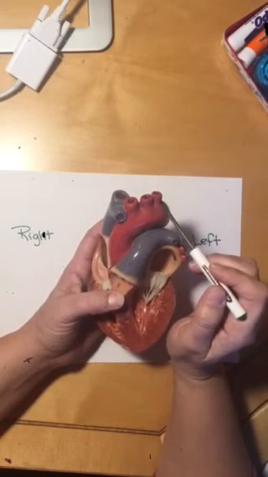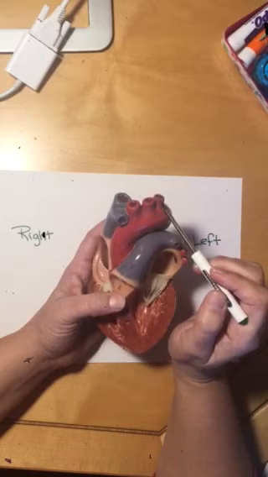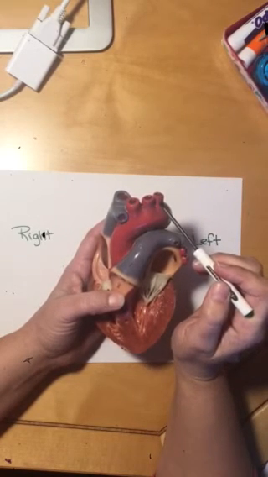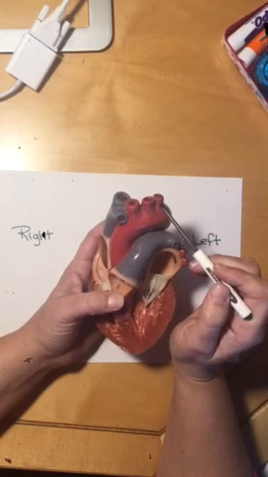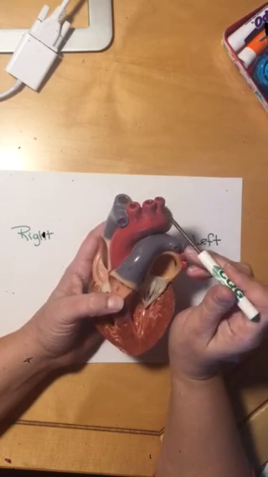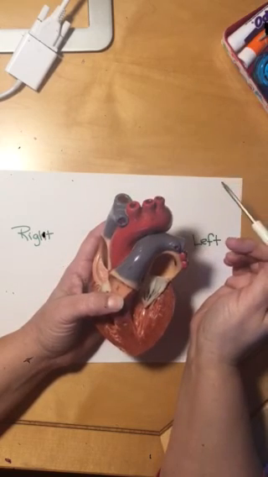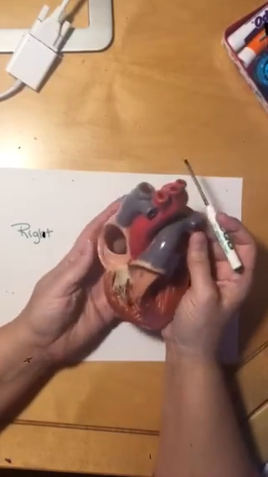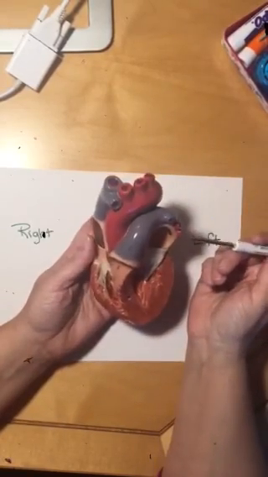And then the last one would be S for ABCs. This is your S. This is going to be the left subclavian. We all know where the clavicle is. So this is going to go under the clavicle, subclavian, and continue on to the left arm. I think that's it for all of the structures that are on this particular model.